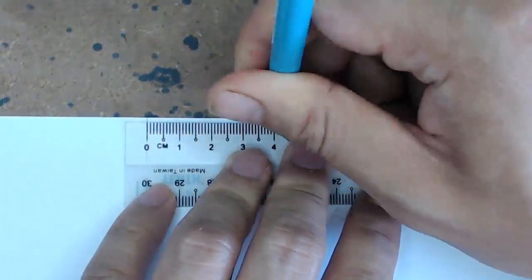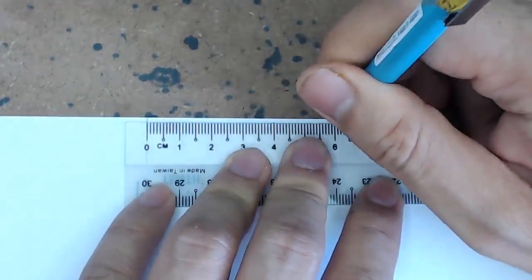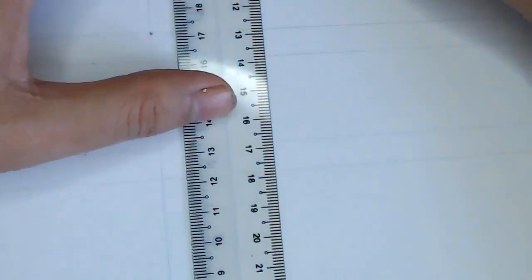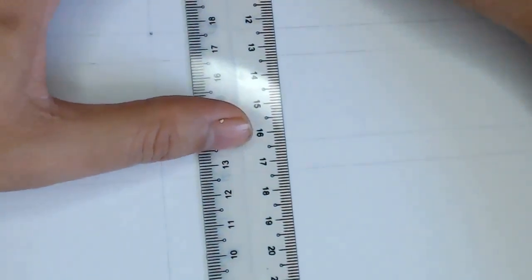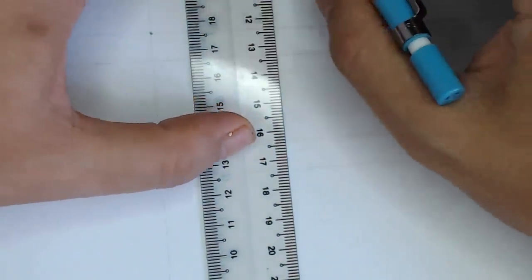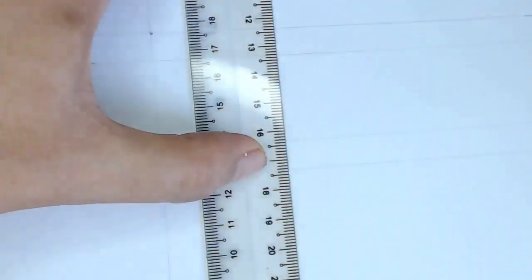Very important. Okay, I got mine. Now, as usual, you're going to make a guideline with a light line, just like that.